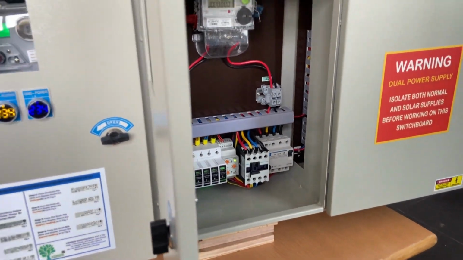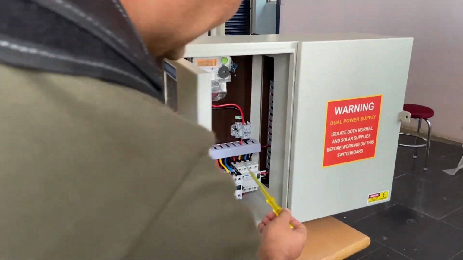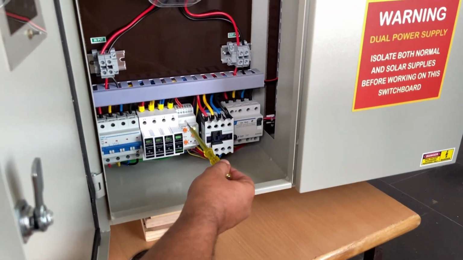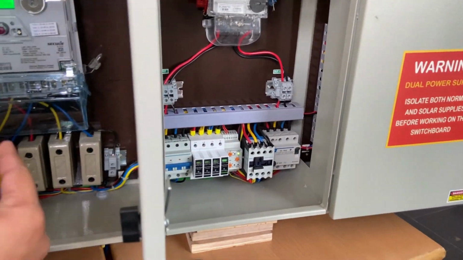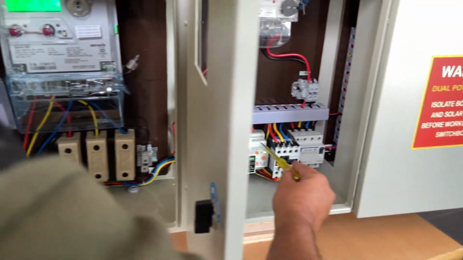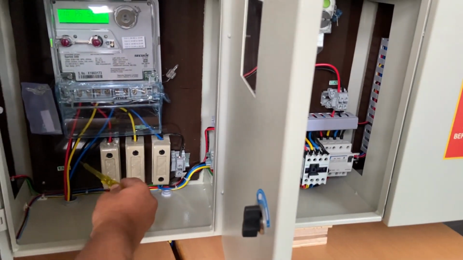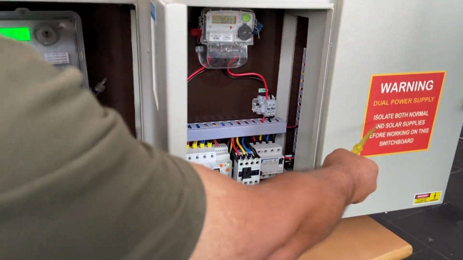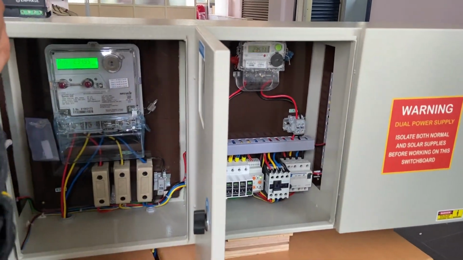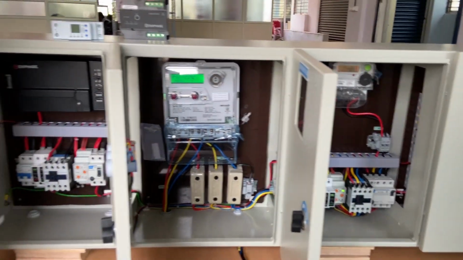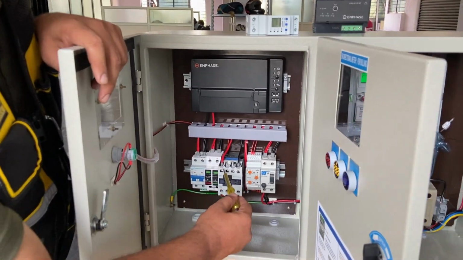A small note here, on the grid side, see this is the relay. So, this relay is sensing the input voltage, that is the voltage from the utility grid. It will cut off the load in case the voltage exceeds a certain threshold. However, on the solar side, we also have a relay and a contactor.